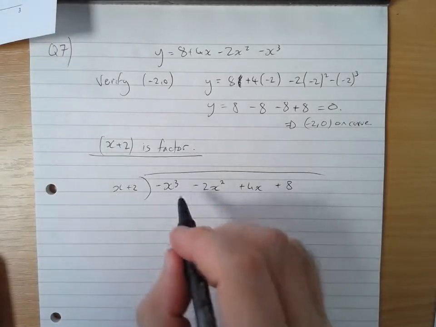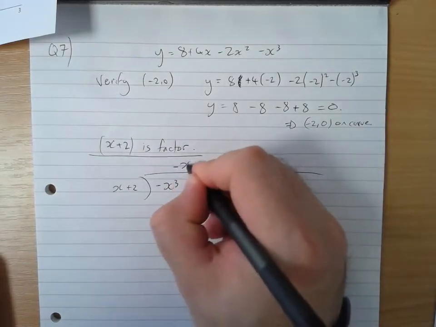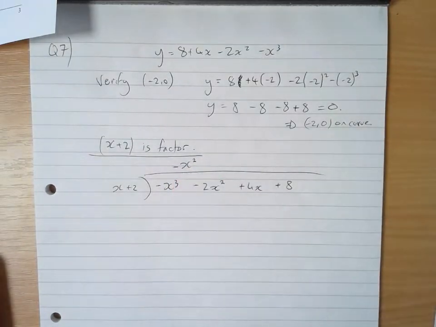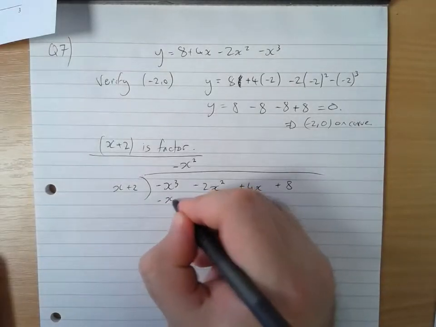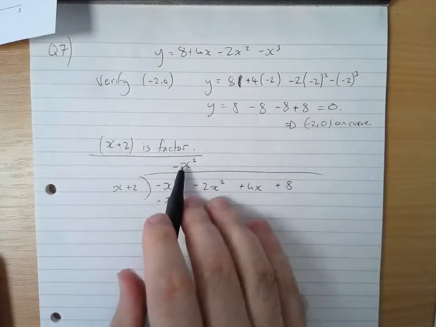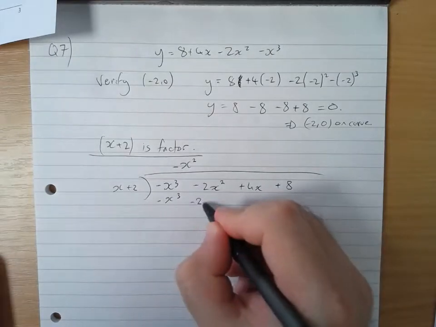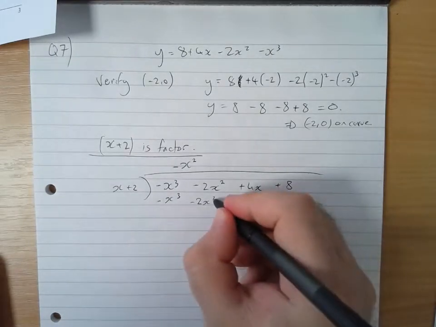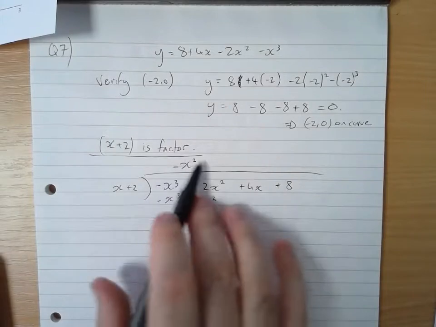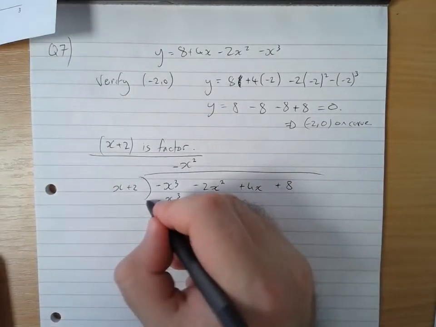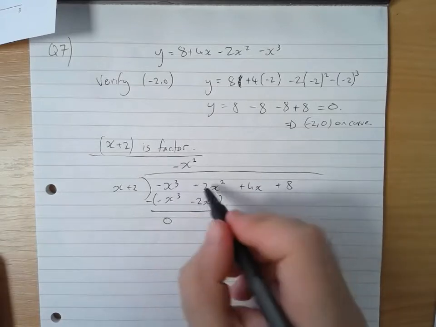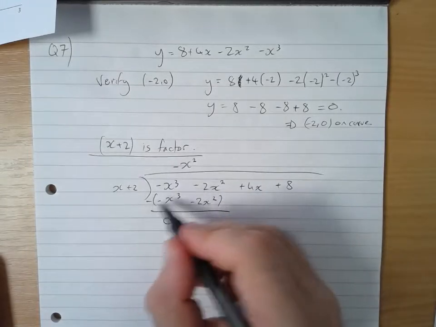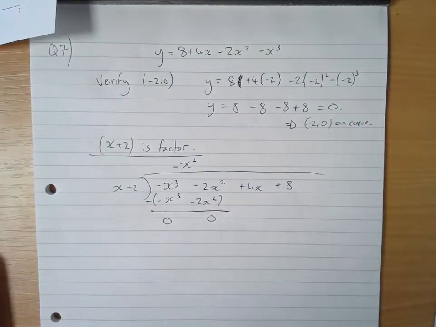We need a minus x squared in order to make our minus x cubed. So this is going to give us minus x cubed, and then minus 2x squared. If we have minus x squared times all of this lot, we're subtracting this. Here we get 0, and here we get minus 2x minus minus 2x, which is also 0.